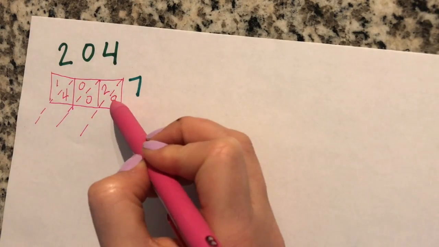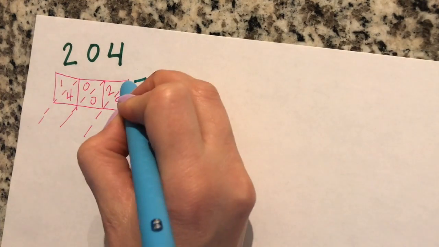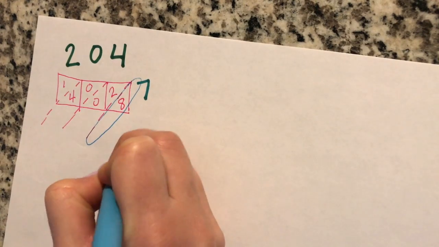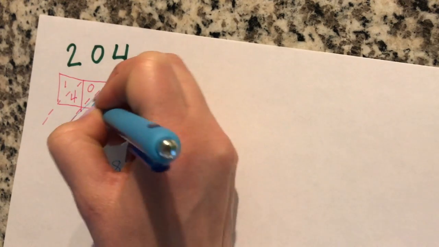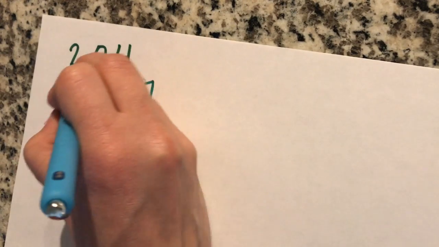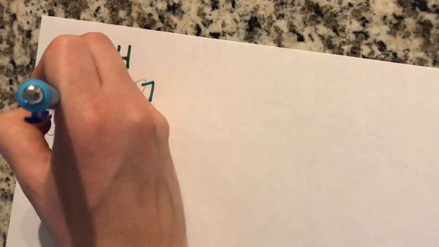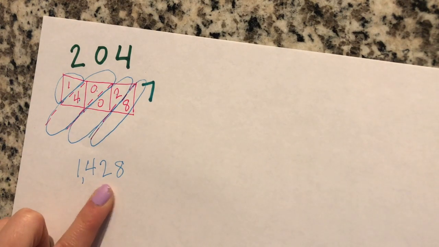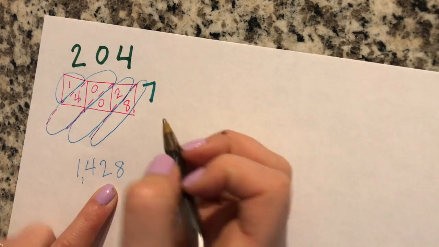So then you just add whatever is in each individual section. So here it's just 8. And then in this section, 0 plus 2 is 2. This section, 0 plus 4 is 4. Then your last section is just the 1. So we have 1,428.